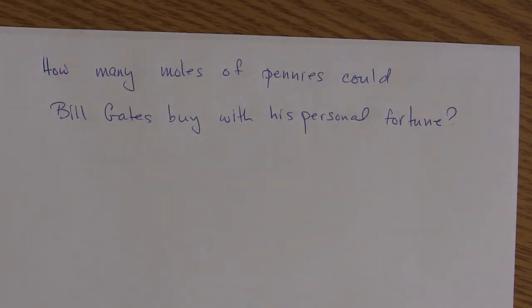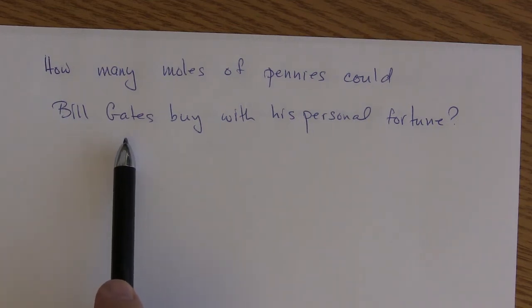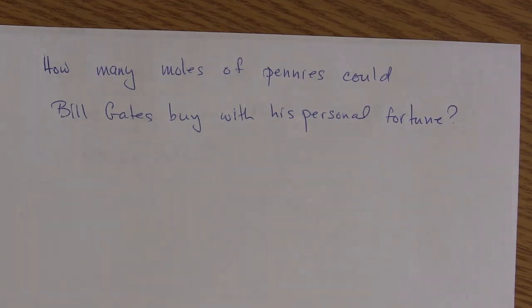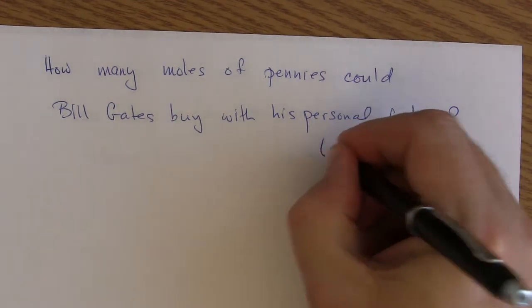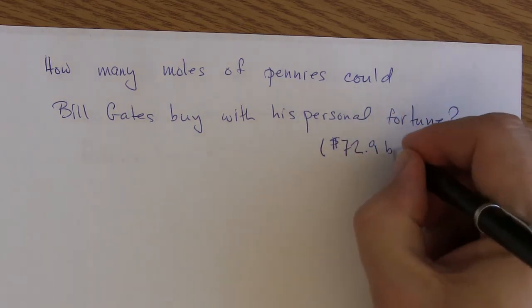So to help hopefully solidify the concept of moles, we want to think about moles of some things other than atoms and molecules. Let's pick something really big. Let's take Bill Gates' fortune and ask how many moles of pennies could Bill Gates buy with his personal fortune. Now I looked it up today and I found that to be about $72.9 billion.